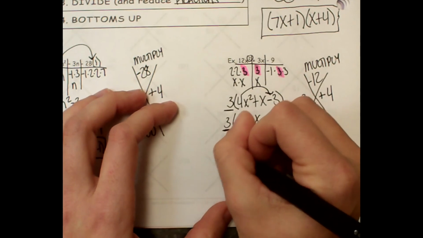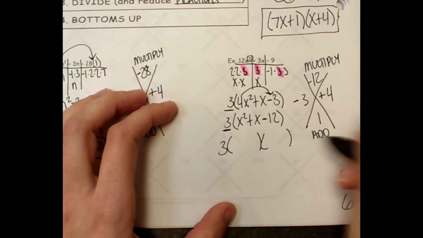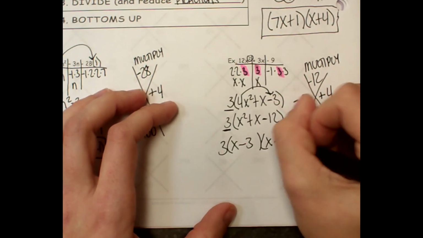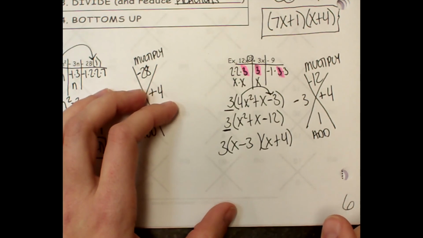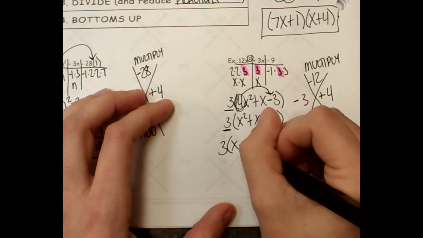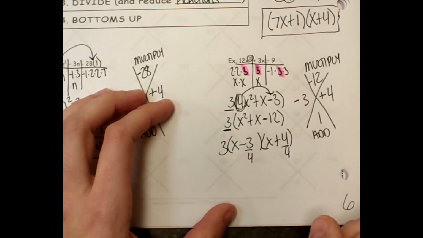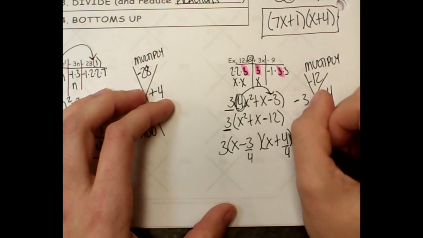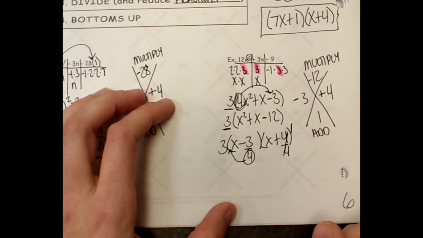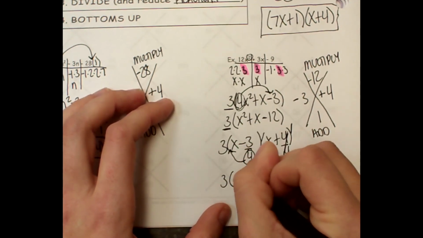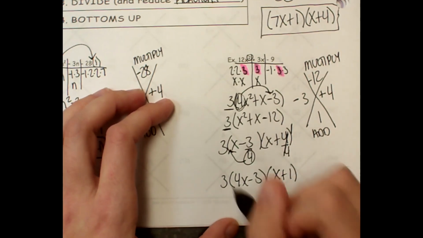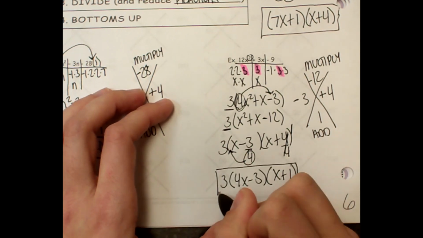Leaving your GCF still on the outside, set up your 2 factors. We have x's. We have a minus 3 and a plus 4. So now you divide by the number in front. This time our number in front is still 4, so divide by 4. 3 over 4 doesn't reduce, but this guy reduces to 1. Bottoms up. Can't leave it as a fraction. So you have 3 times 4x minus 3, open parentheses, x plus 1. You need to follow your steps so you don't get lost.